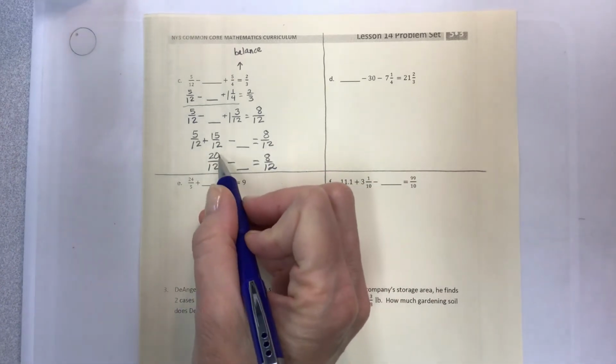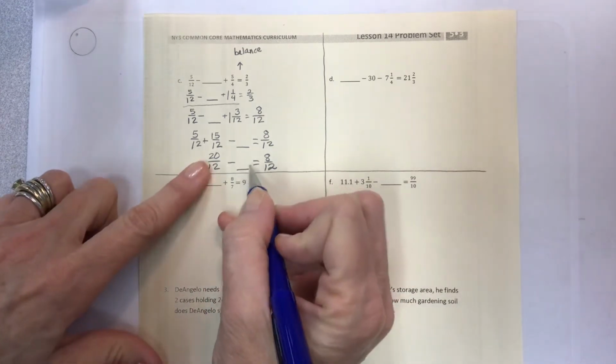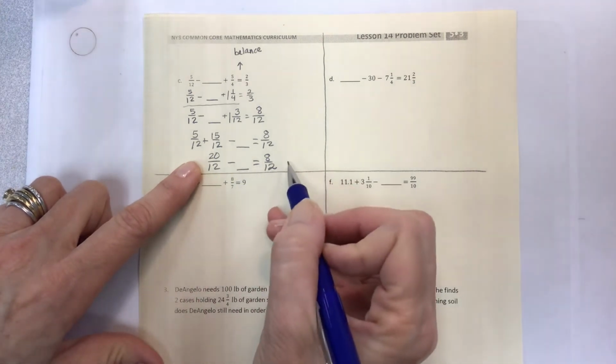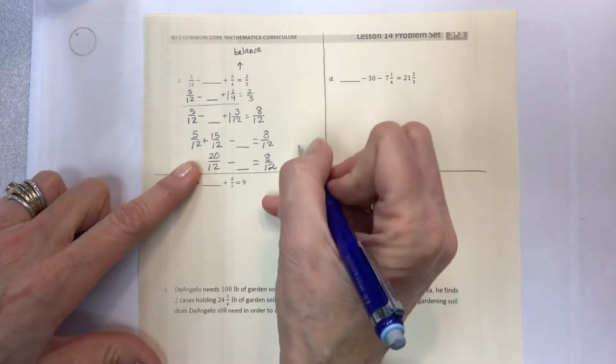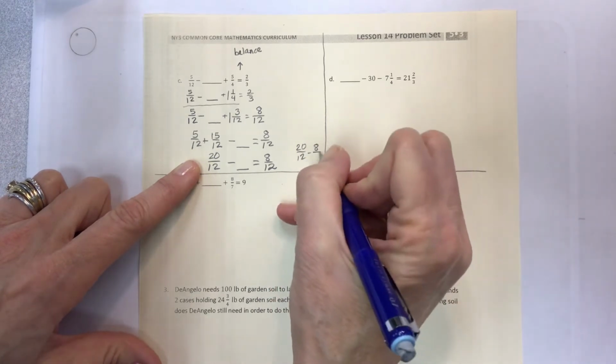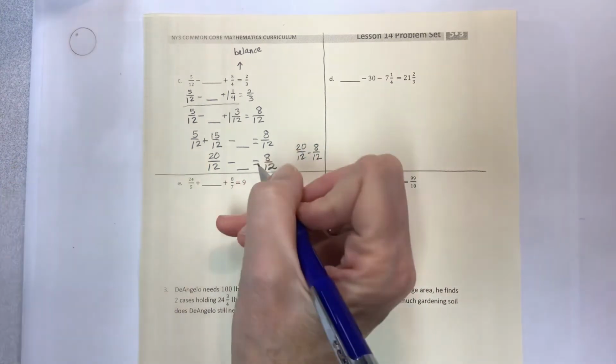And between here and here, we would take away something or find the difference between 20 and 8, and so I would get 12 twelfths.